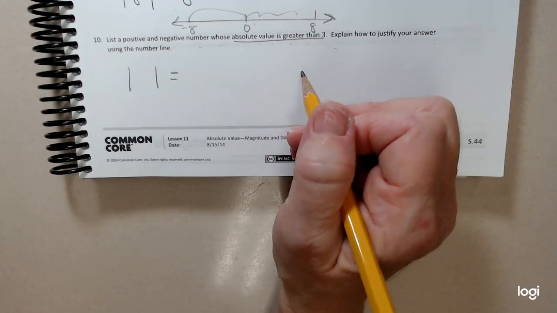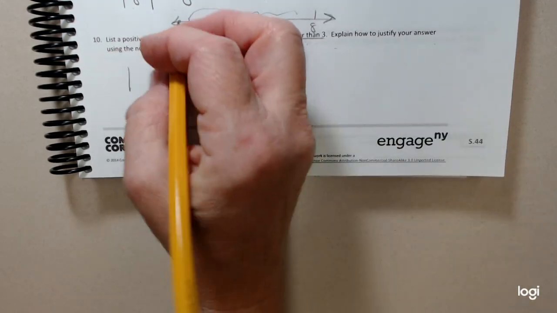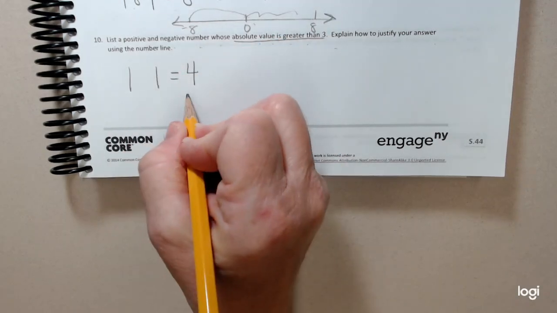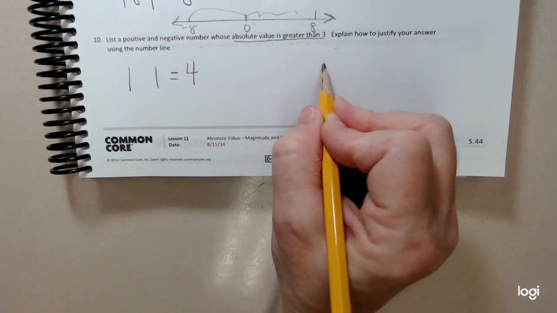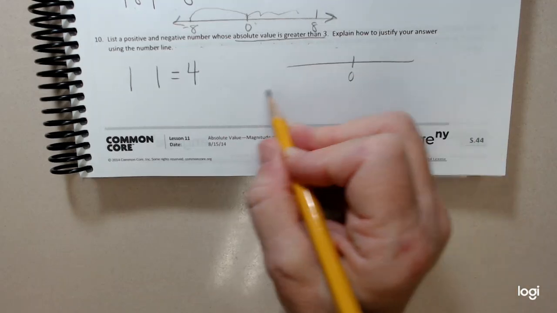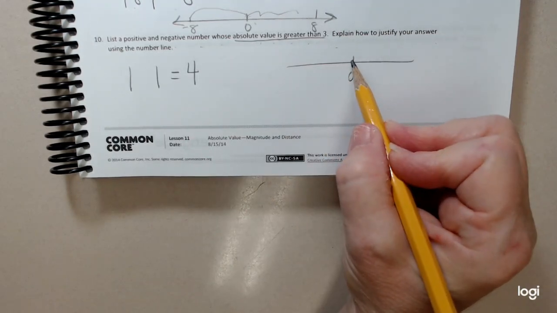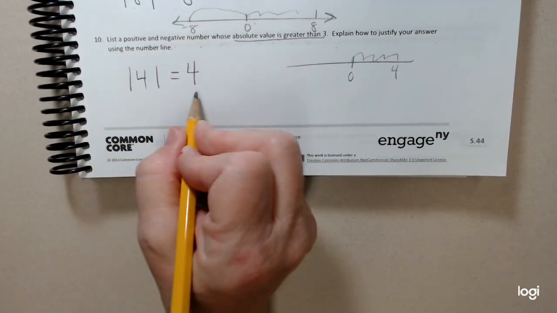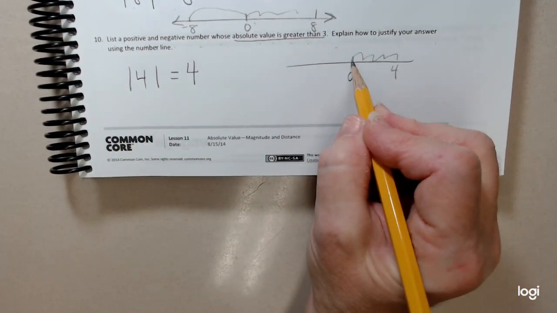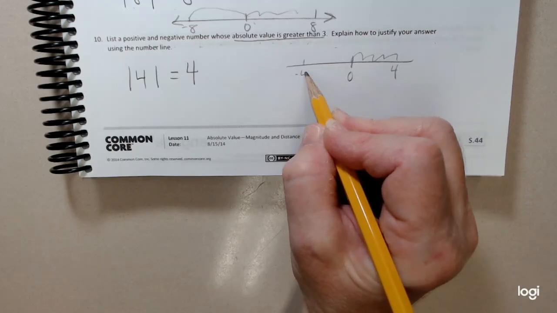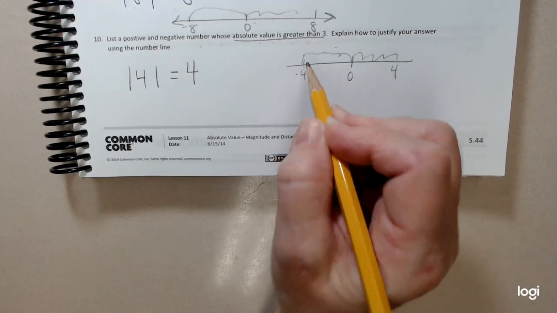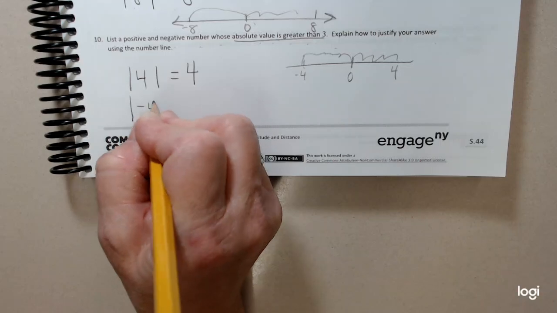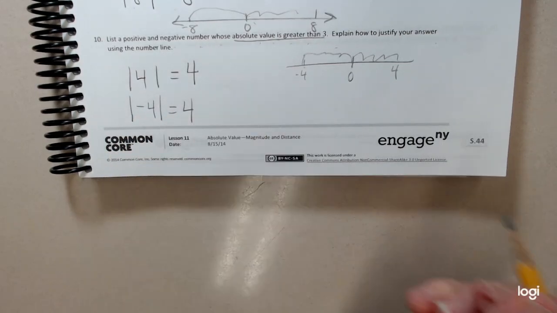Oh, there's lots of numbers. Skylar, what number do you think we should pick? 4? Okay, let's pick 4. So what is 4 places away from 0? Oh, positive 4. Okay, so positive 4 is 4 places away from 0. What's the other number? Negative 4 is also 4 places away from 0. So the absolute value of negative 4 is also positive 4.